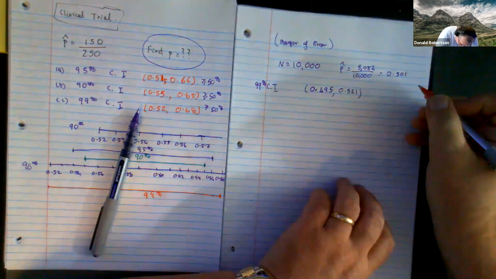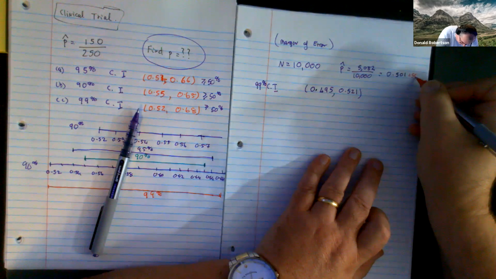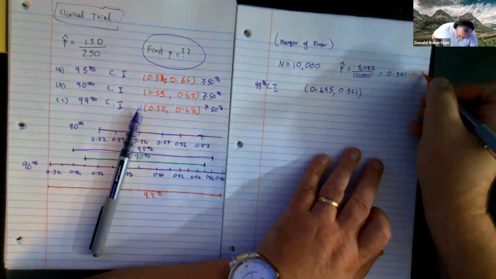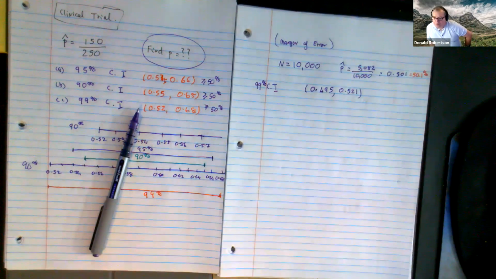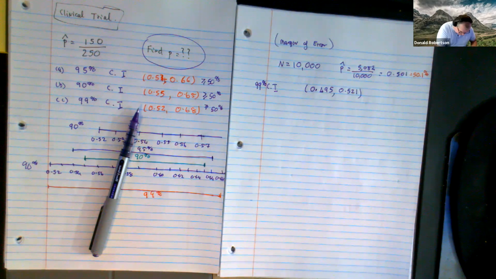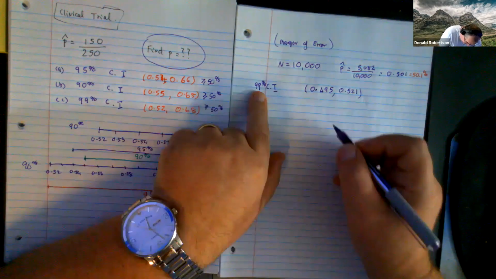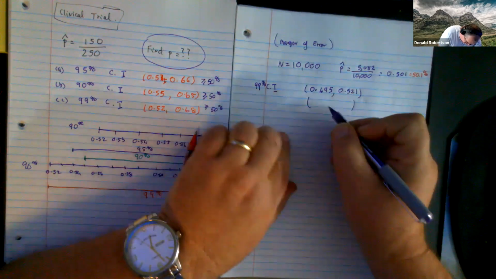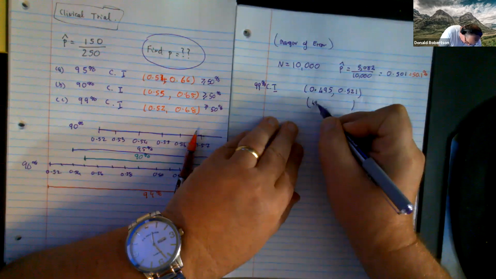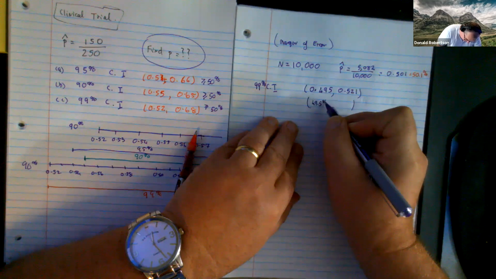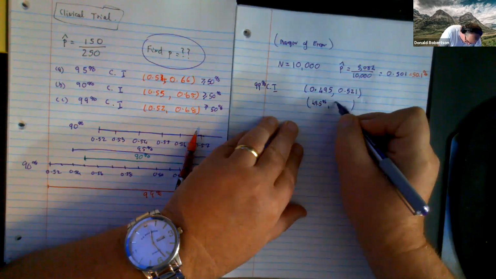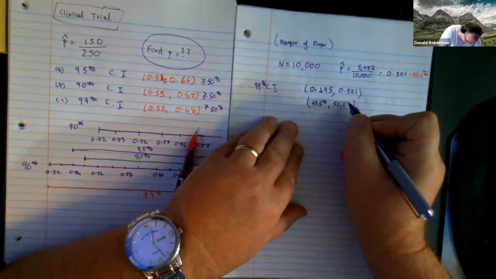Let's make that percentages. So the Royalist candidate got 50.1% of the vote. And the confidence interval at the 99% level was that he is likely to get 49.5 up to 52.1% of the vote.